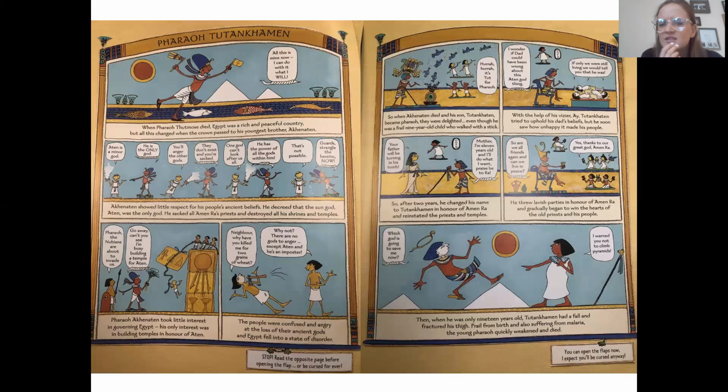So, are we all friends again? And can we live in peace? Yes, thanks to our great god Amun-Ra. Then, when he was only 19 years old, Tutankhamun had a fall and fractured his thigh. Frail from birth and also suffering from malaria, the young pharaoh quickly weakened and died. Which god is going to save me now? I warned you not to climb the pyramids.